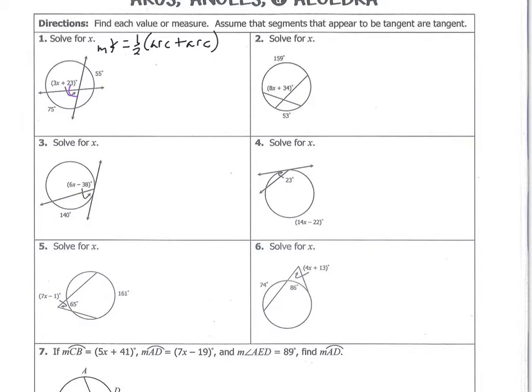So plug in what you know. We know our angle is 3x plus 23. 3x plus 23 is equal to 1/2 times 75 plus 55. So what's 75 plus 55? Yeah, we get 130, and then we're going to take half of that.